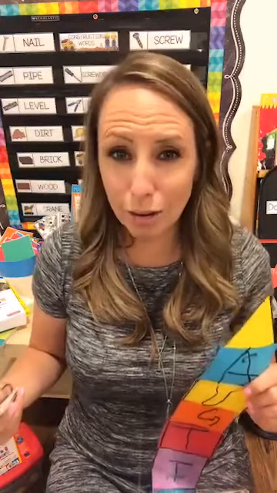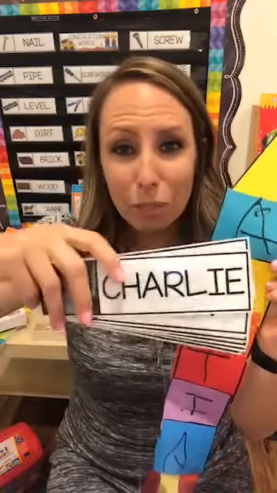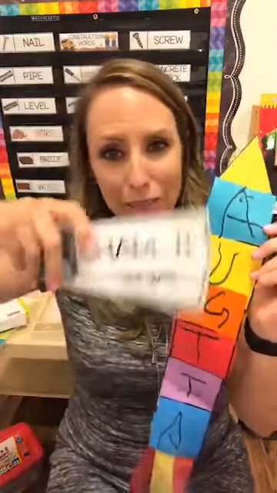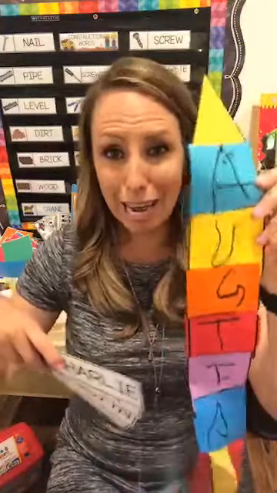Make them more independent and give them some skills so that even though they don't know how to write their name yet or the order of their name, they can figure it out because they can use the name cards. Now, will they need help at first? Absolutely. But eventually, they'll be able to use their name card to write their name independently, and then later on, they'll be writing their name independently without any help. So these are really great if you're doing a name craft.